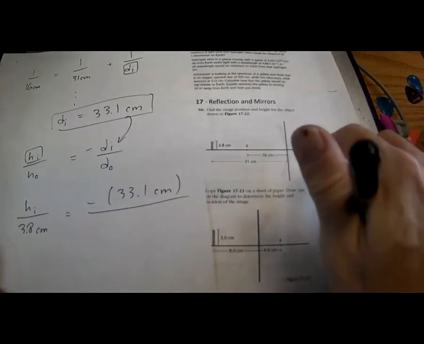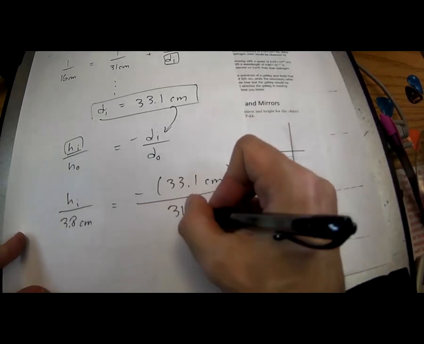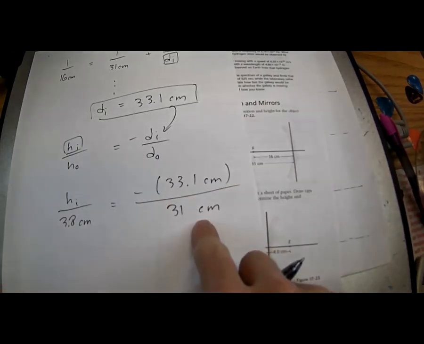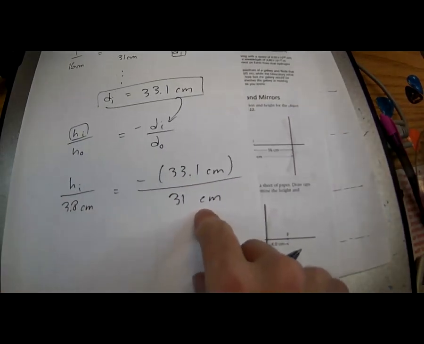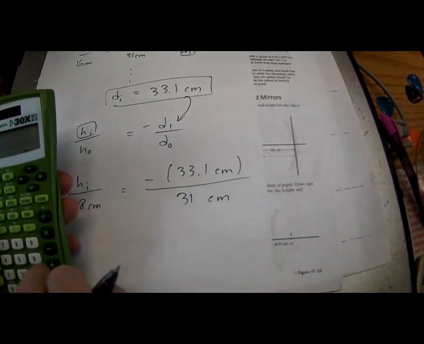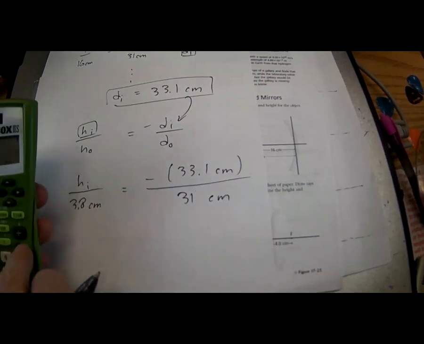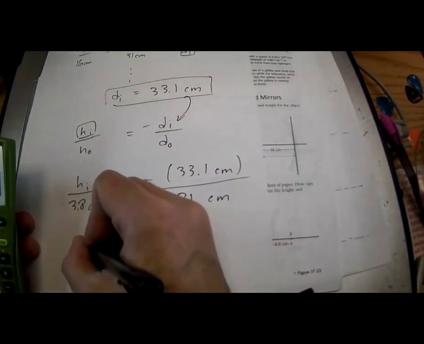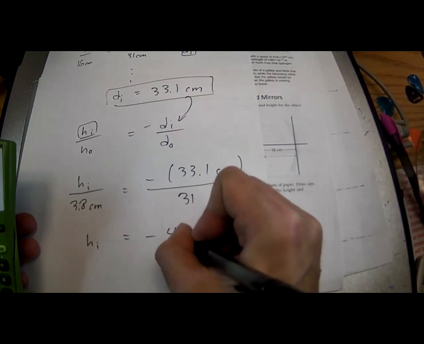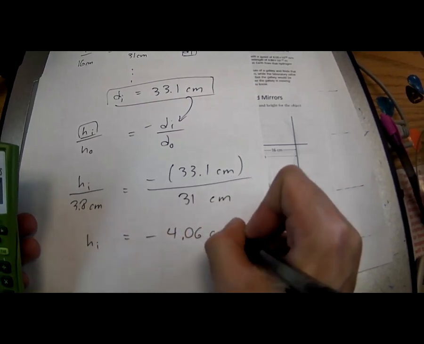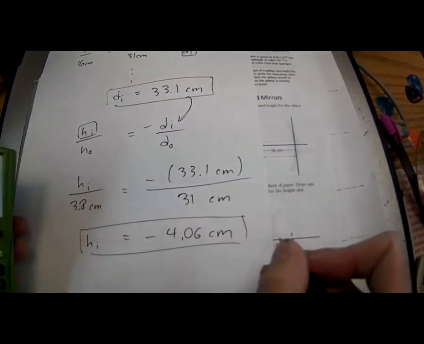The object was at positive 31 centimeters. So it's magnified a little bit, but hardly anything. What's 33.1 over 31? It's magnified by about 6 or 7%. Multiplied by 3.8 centimeters, height of image is negative 4.06 centimeters. Negative means inverted.